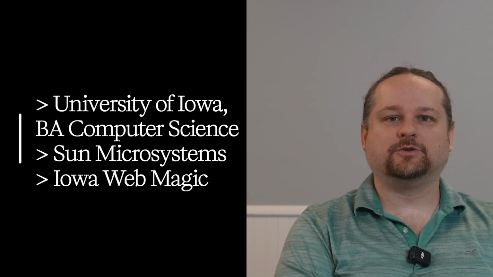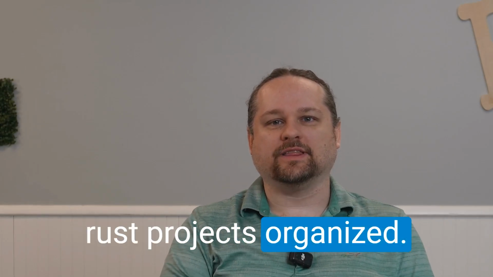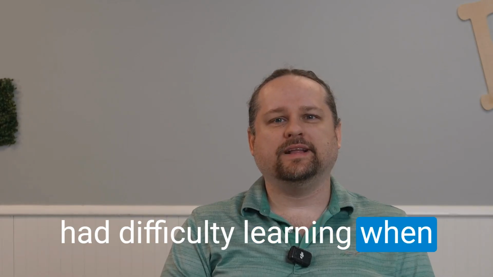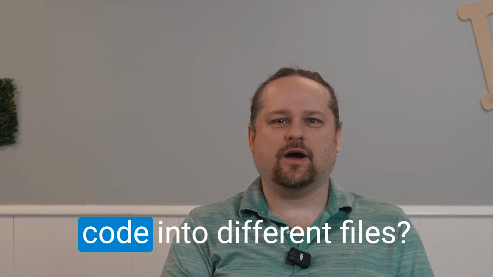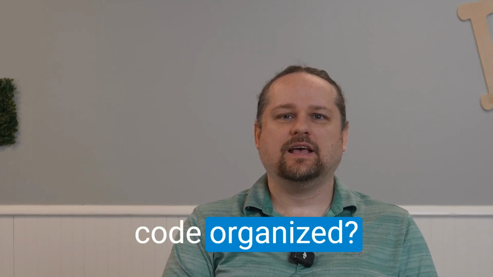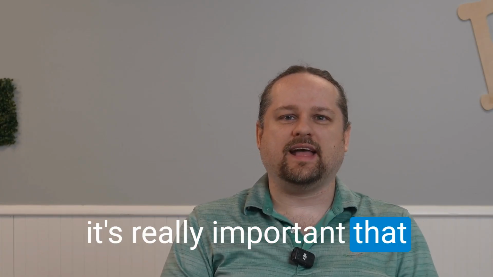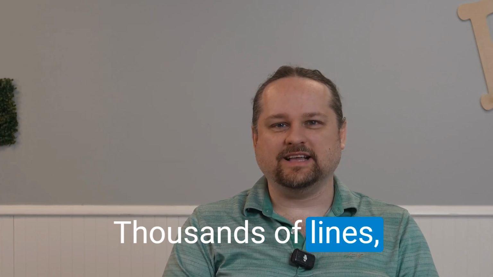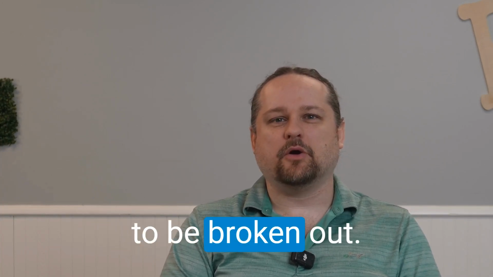I've been a programmer for 20 years and I want to talk to you today about keeping your Rust projects organized. One of the first things that I had difficulty learning when starting programming Rust was, how do I separate my code into different files? How do I keep my code organized? Because for me, when I'm working on a big project, it's really important that none of my files starts to get out of control, thousands of lines, different functions covering different things. All that stuff needs to be broken out.